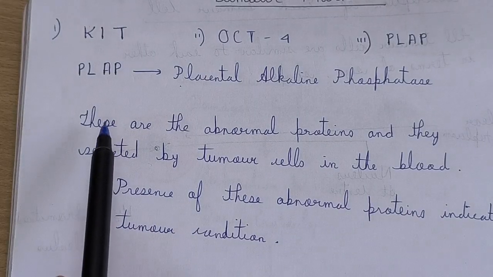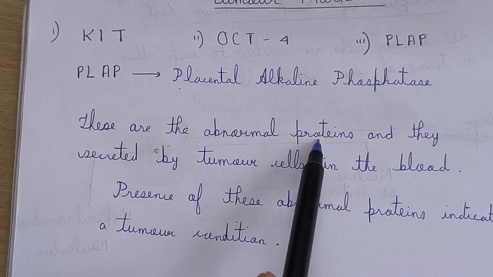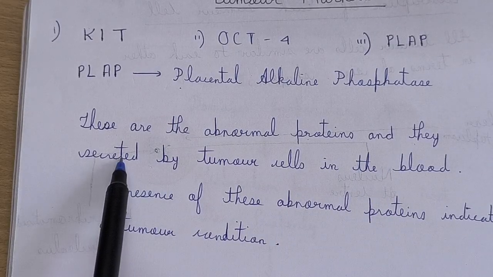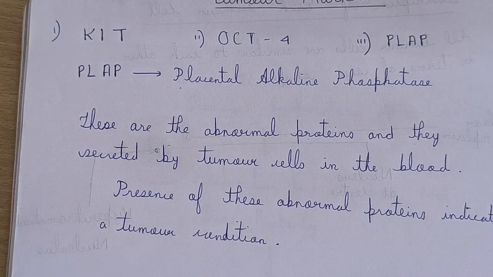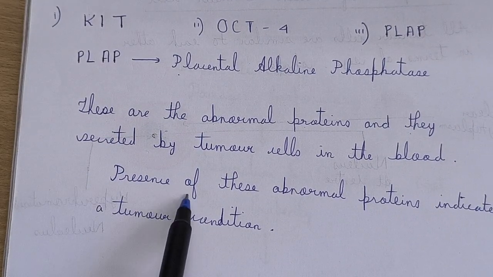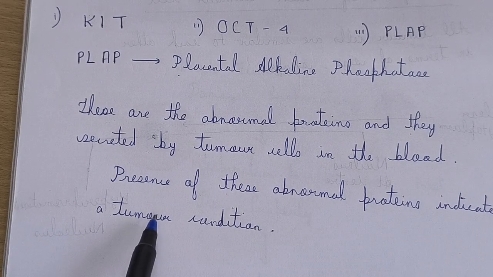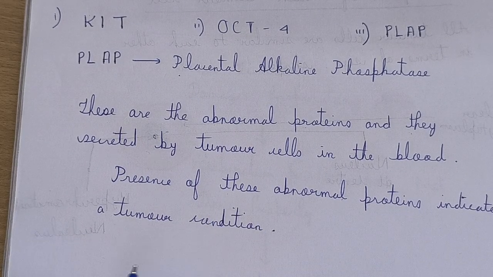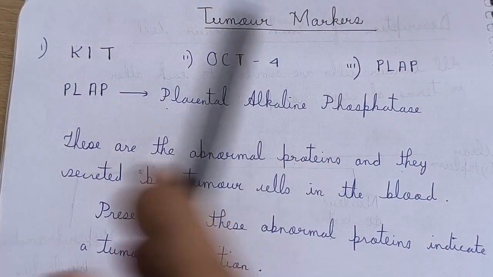So see that this is a tumor marker. These tumor markers are the abnormal proteins secreted by tumor cells into the blood, as you have already seen. And also the most important point: the presence of these abnormal proteins in the blood indicates that an abnormal tumor condition has occurred, and since these abnormal proteins indicate the tumor condition, therefore these are known as tumor markers.